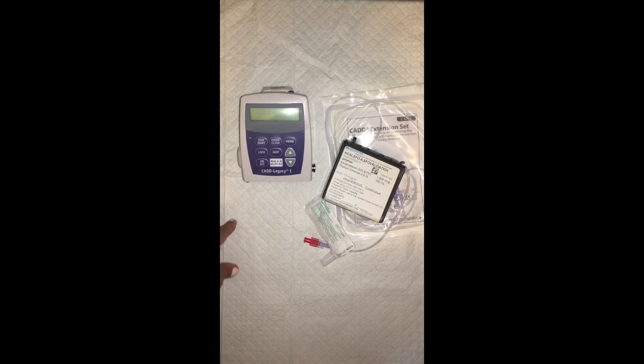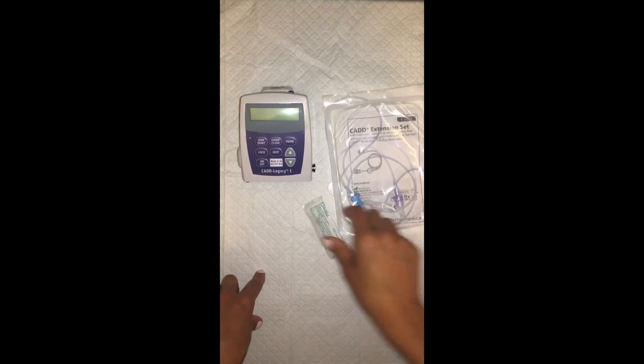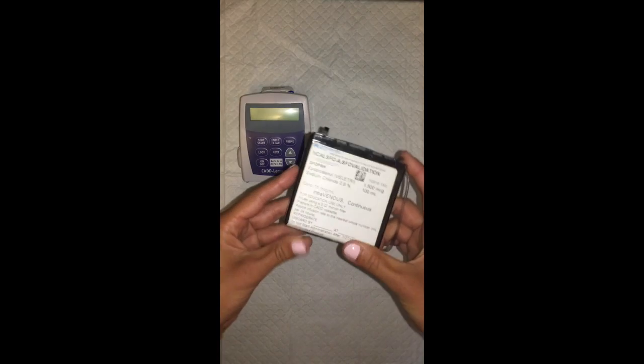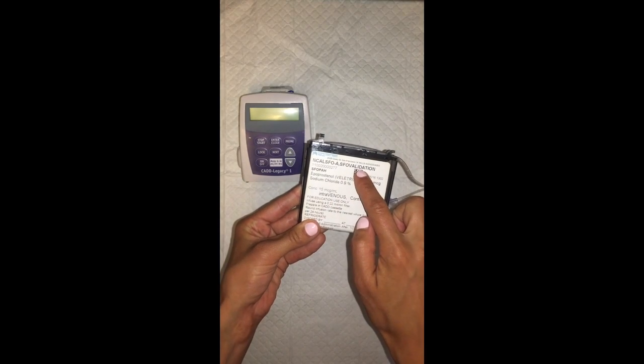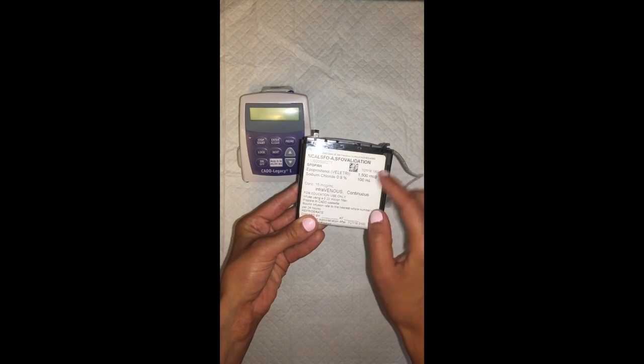In order to change the medication cassette, the first thing you're going to do is look at the cassette. You'll grab the patient cassette, verify the patient information, the concentration, and look at the expiration date. If there are several cassettes in the refrigerator, use the cassette that expires first.